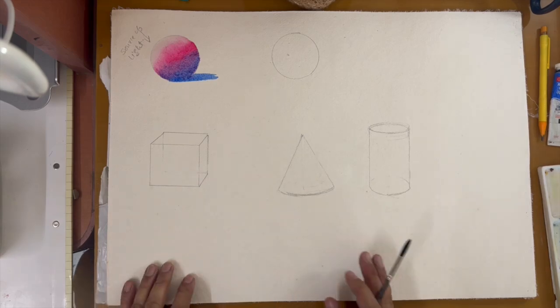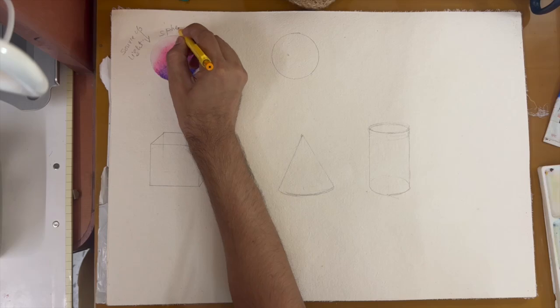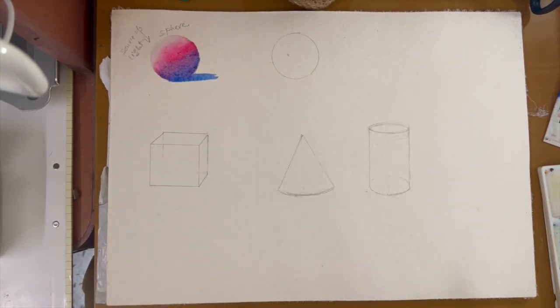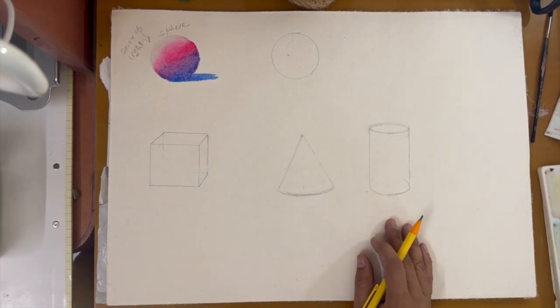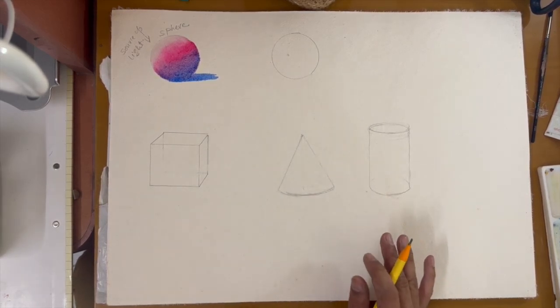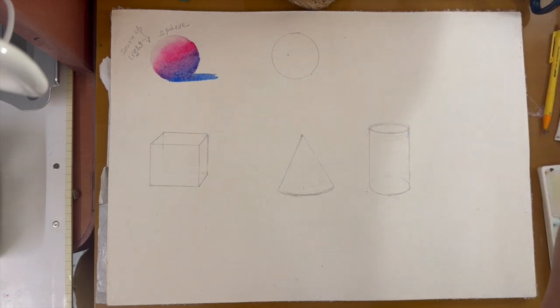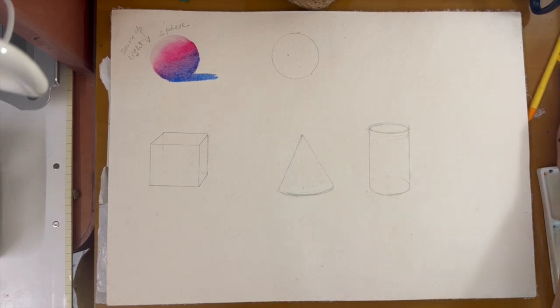So here a sphere is ready. Let it get dry. Meanwhile, we will see another sphere using the same method but with some different tones. Again, we will be using these three colors.